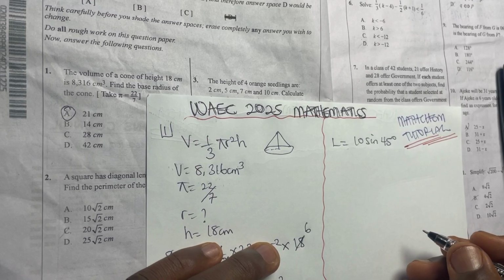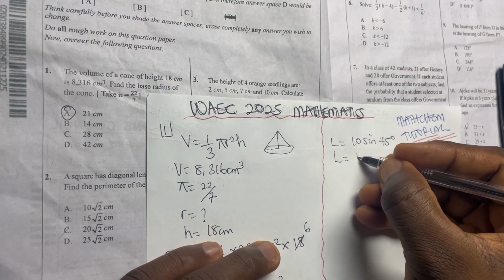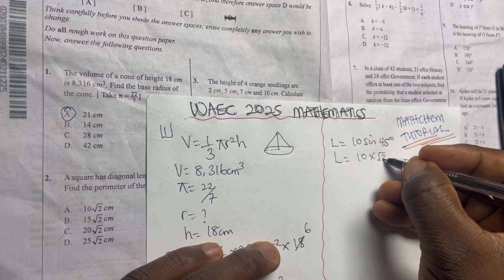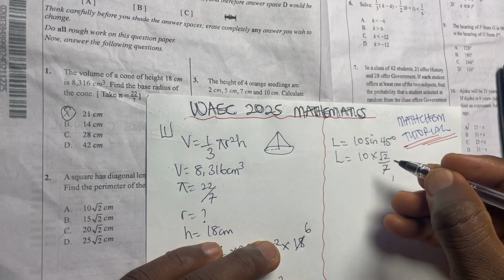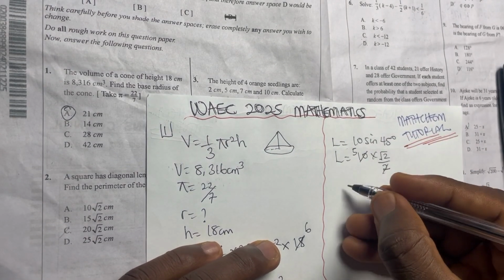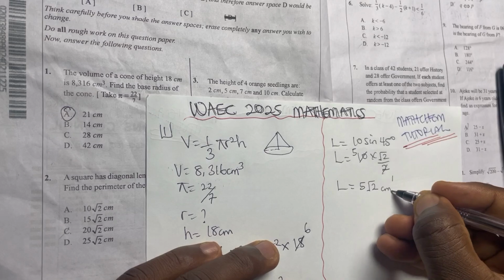So now let's solve this completely. Sine 45 in short form is root 2 over 2. So L equals 10 times root 2 over 2. Here 2 goes into 2 once, and 2 goes into 10 five times. So our L is 5 root 2 centimeter.